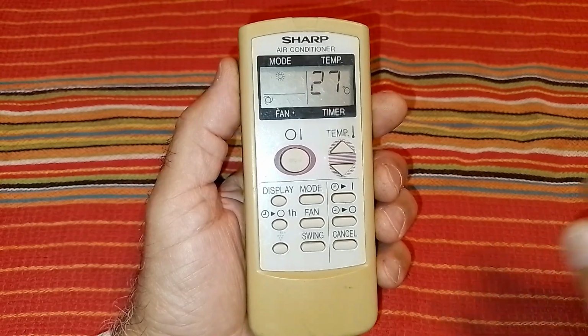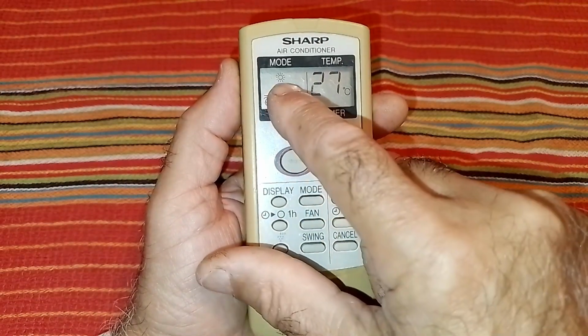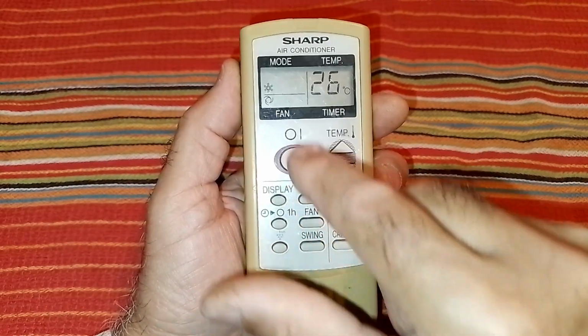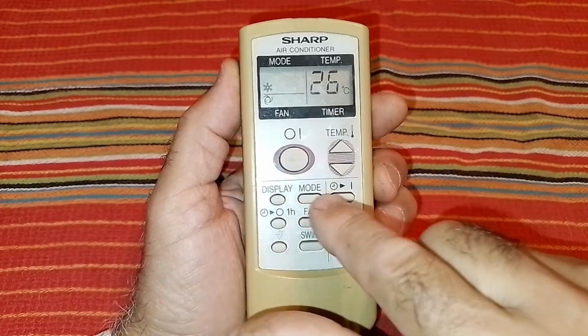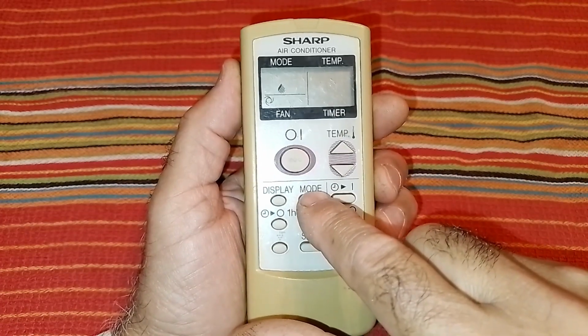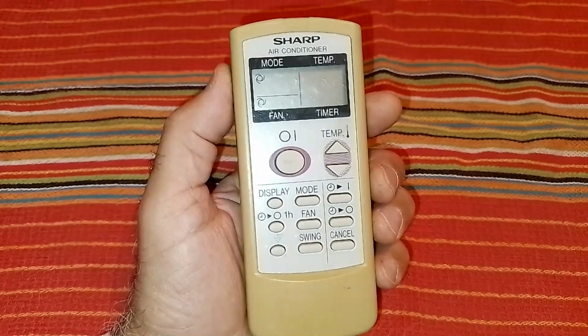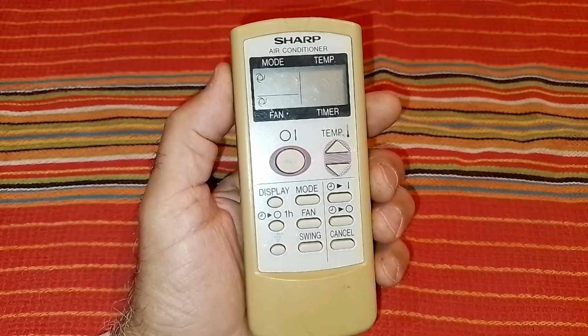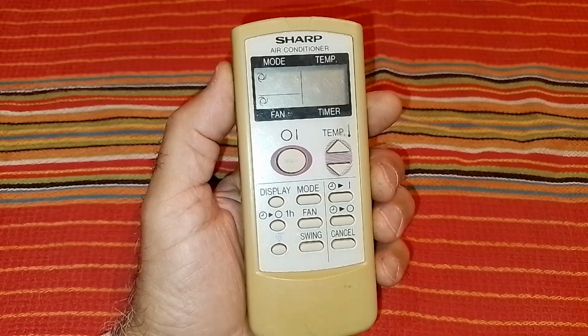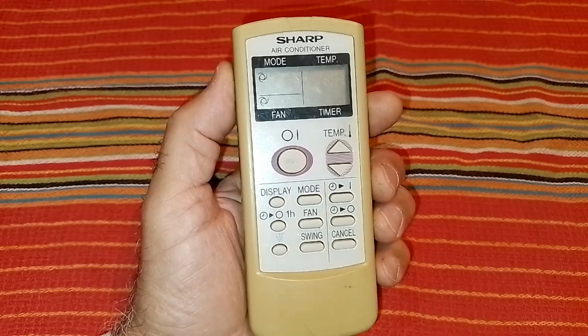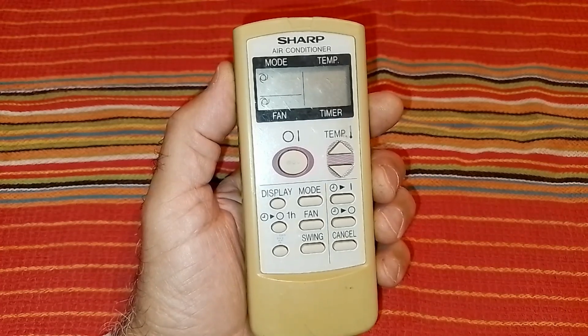This air conditioner has 5 modes: heating, cooling, drying, fan, and auto. Most air conditioner users mainly use the cooling mode. For this reason, we will start with its explanation first.